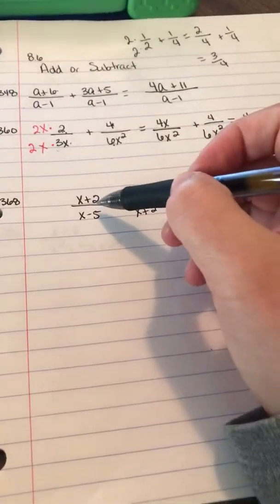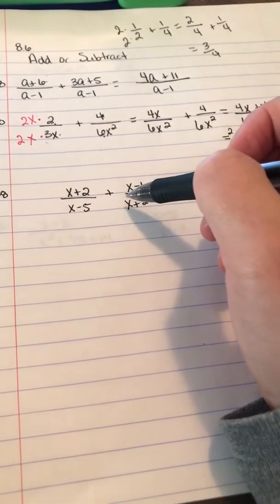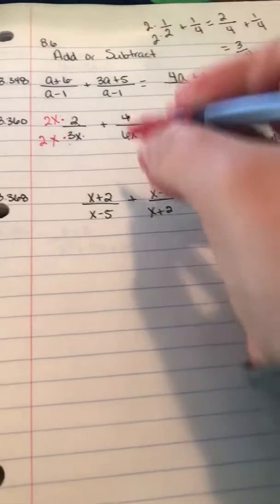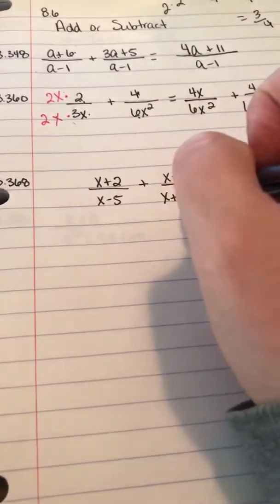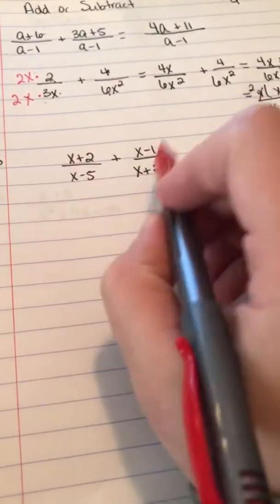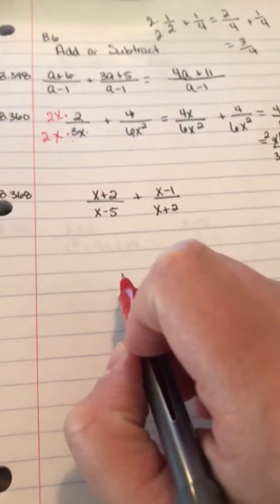So for the next one, you have x plus 2 over x minus 5 plus x minus 1 over x plus 2. So make sure you pay attention. It's a plus, not a times. You can't cancel these out or anything. So again, you need a common denominator. So you have an x minus 5 and you have an x plus 2.